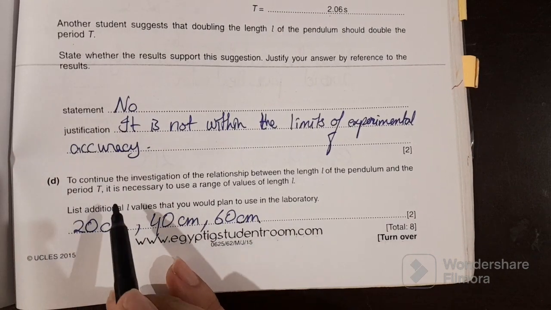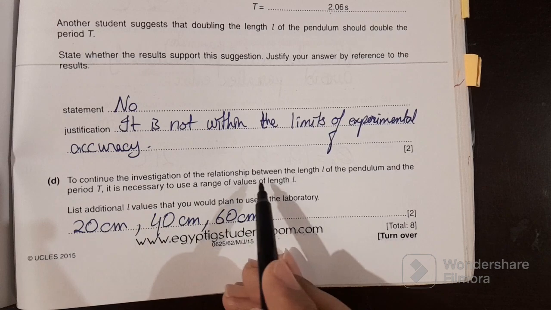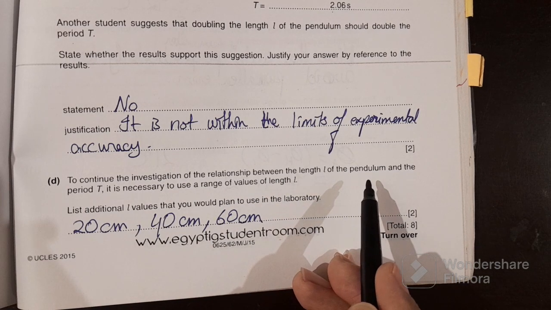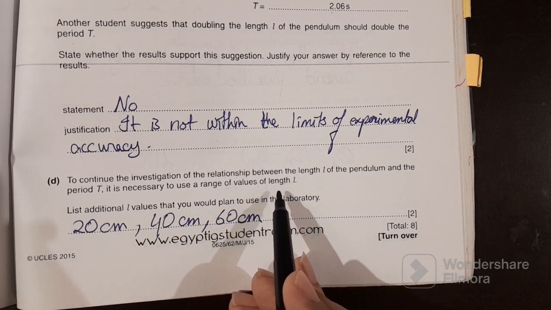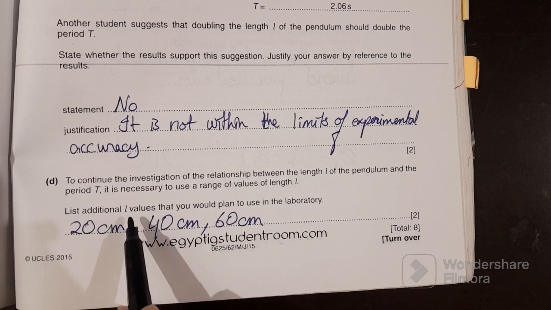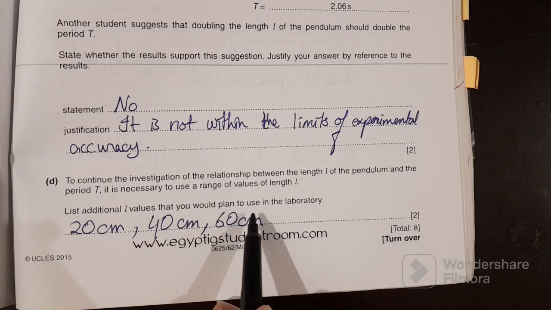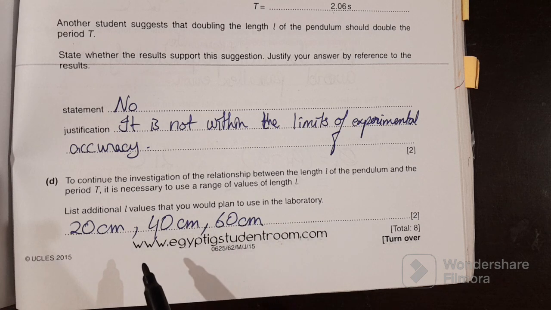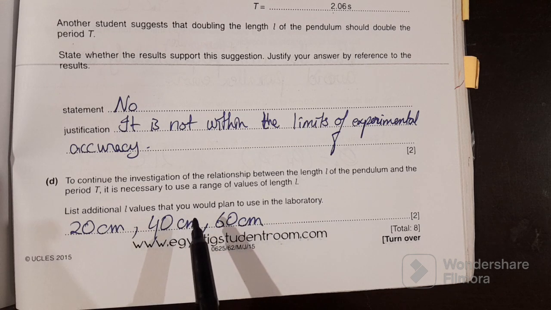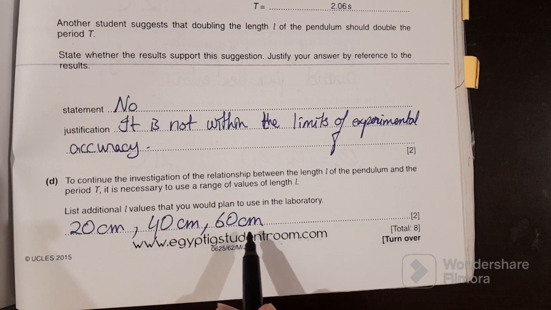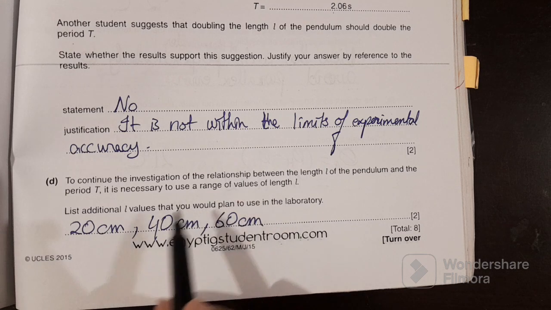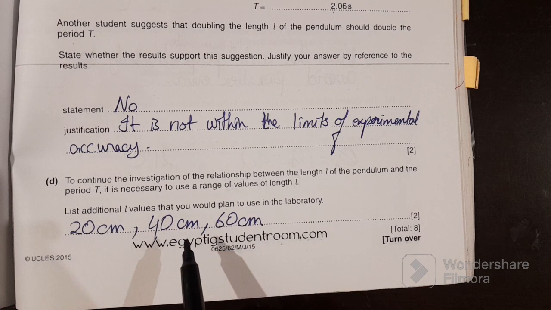Part D states to continue the investigation of the relationship between the length L of the pendulum and the period T, it is necessary to use a range of values of length L. List additional L values that you would plan to use in the laboratory. So we have already used 50 centimeter and 100 centimeter. So we will use 20 centimeter, 40 and 60 centimeter for a range of values of length L to give a more accurate reading for the pendulum time.